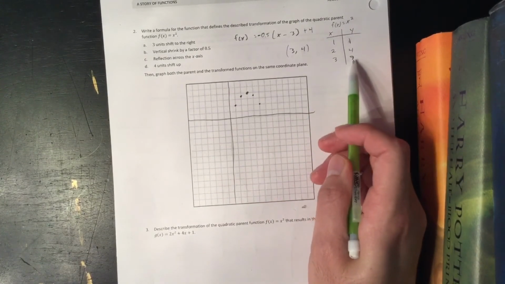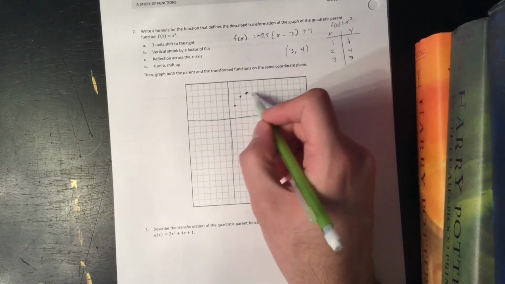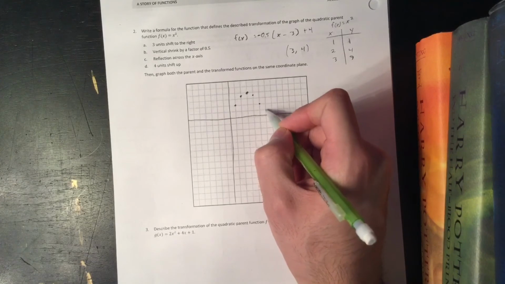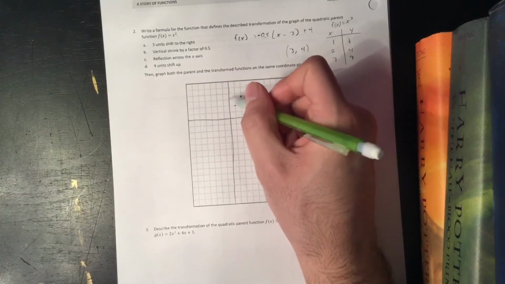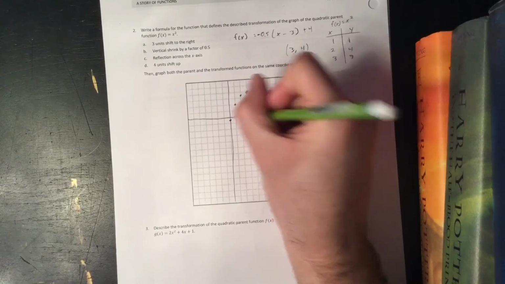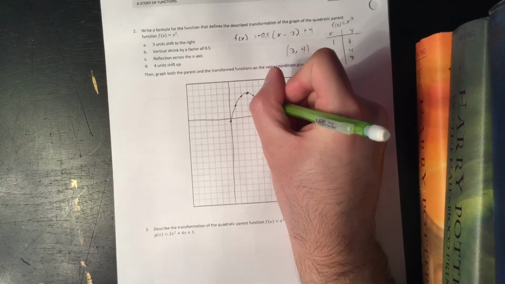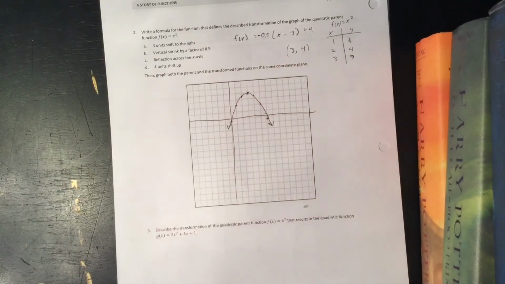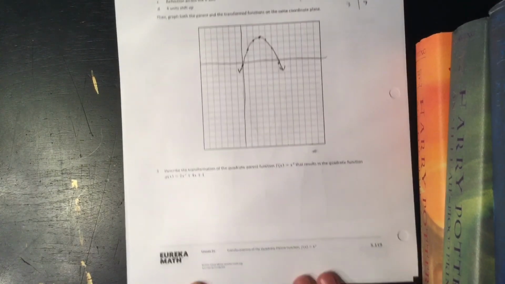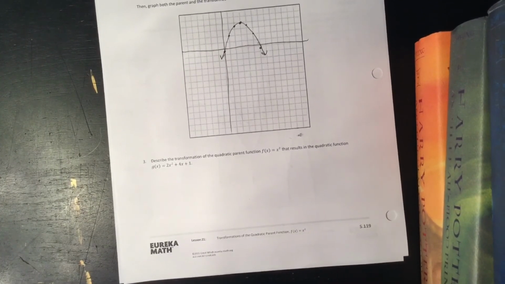So this next one here is going to be 9. Half of 9 is 4.5. So we'll go out 3 and down 4.5. So again, you should get a mirroring effect. So then you'll draw your parabola, and it'll just keep on going, and you can just draw it so that it keeps on going. So that's all you'd have to do for graphing for that one. So then for 3 down here, describe the transformations of the quadratic parent function.